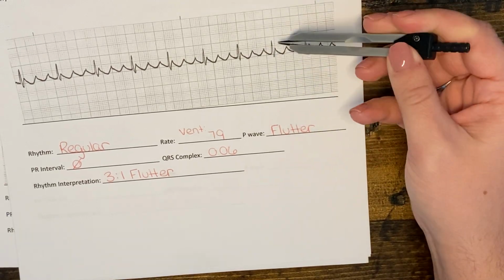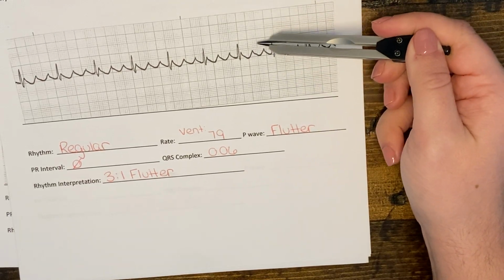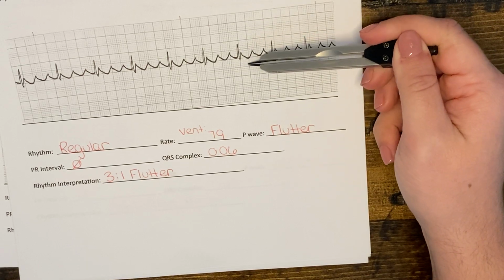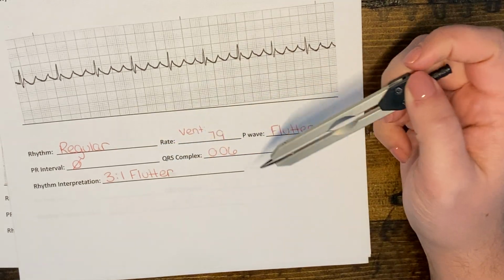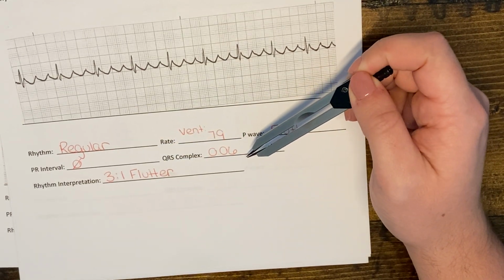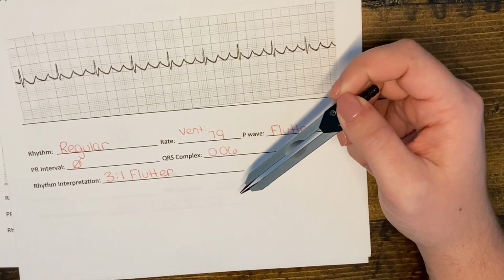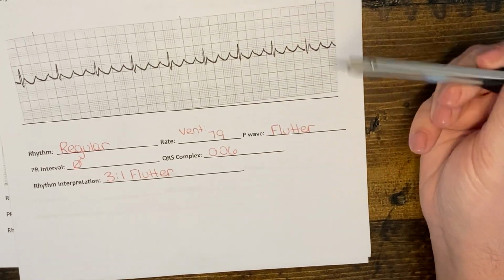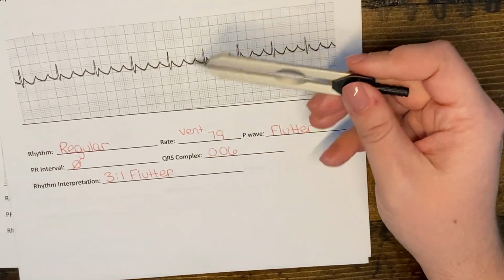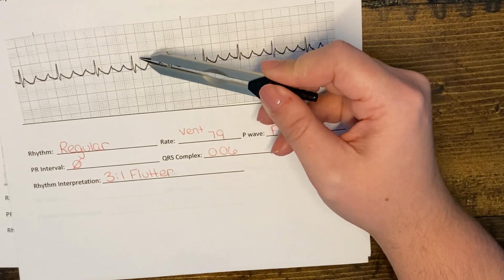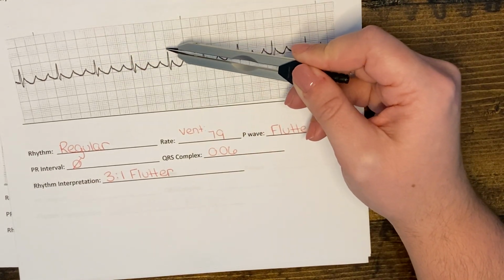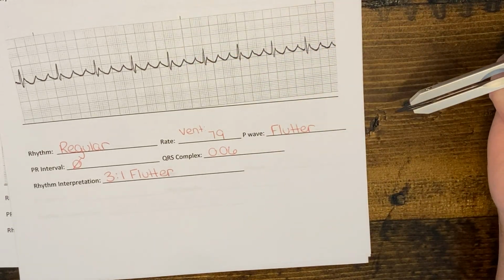We'll say that our P waves, these are not P waves, but flutter waves. So that's the morphology of these waves here. But there is no PR interval. We have a QRS complex. So we can say that this is atrial flutter, but because it's regular, we can count the number of F waves and compare them to the number of QRS complexes and list it as a ratio.